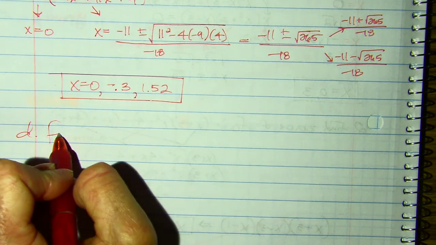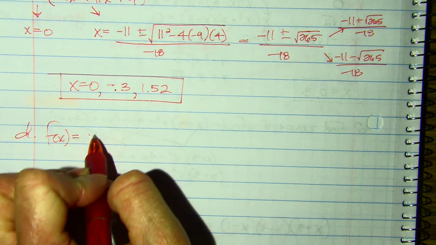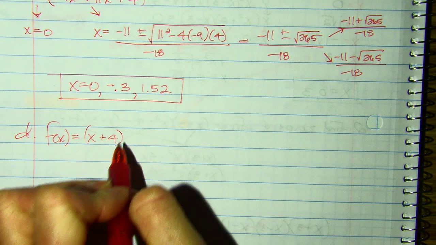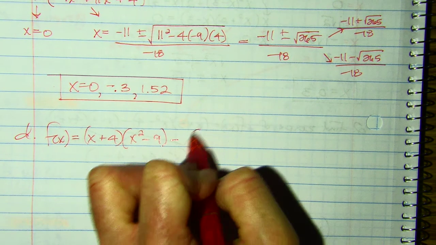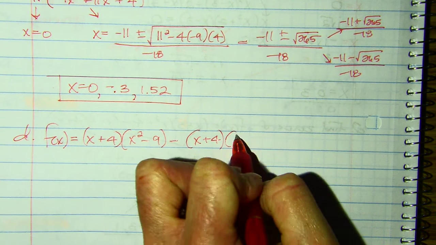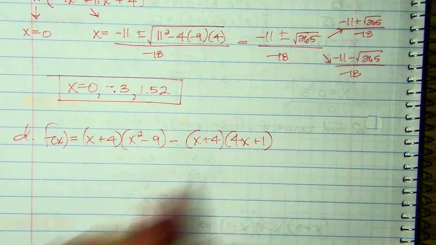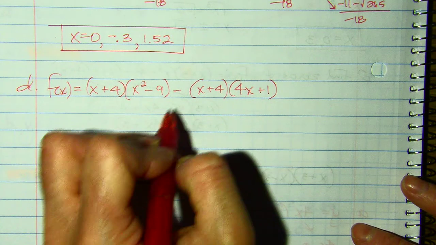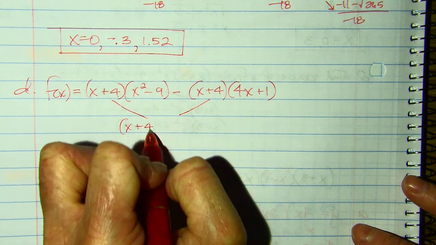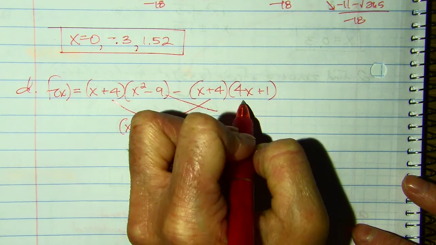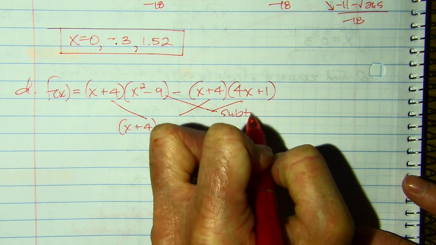Next one, x plus 4, parentheses x squared minus 9, minus x plus 4, and 4x plus 1. Now I did one like this in the beginning. You bring down one of these. And the ones that aren't the same, you're going to subtract.